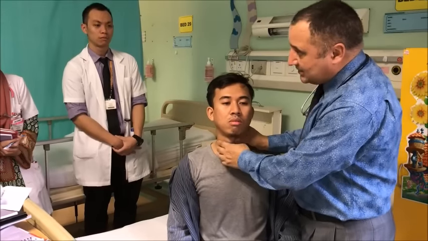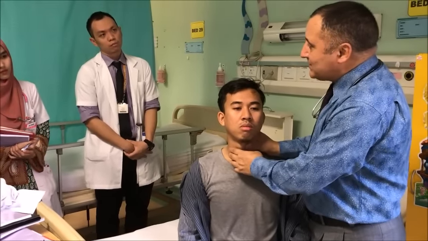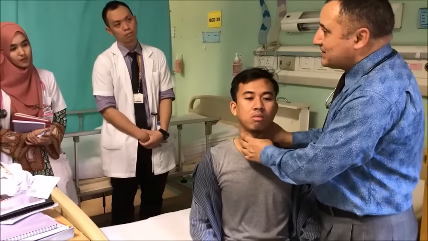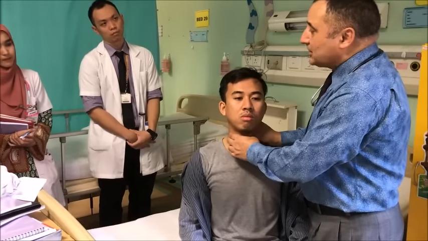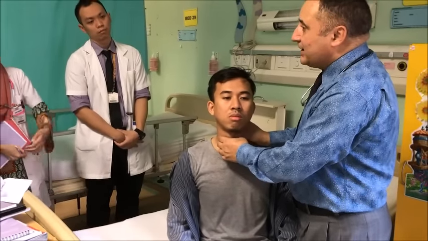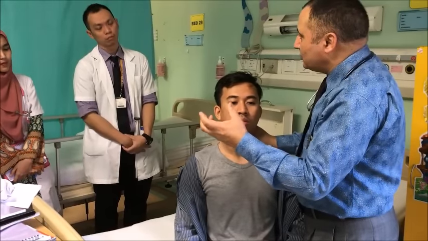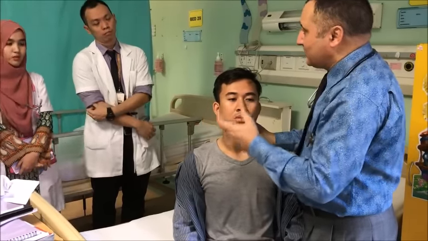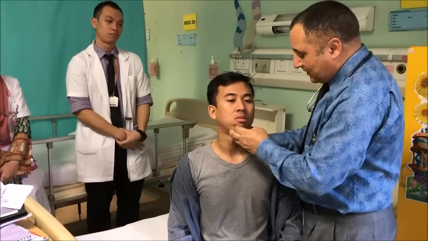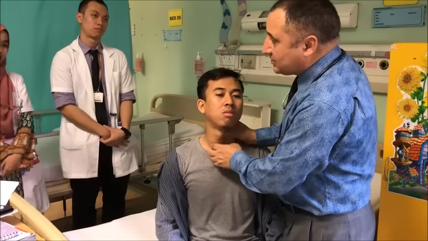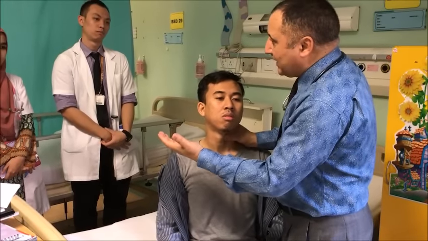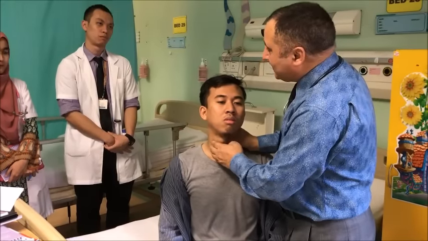So you can see this side has become prominent. That means the thyroid lobe on this side has come out of the tracheoesophageal groove, and it becomes prominent. Once it has come out, you take another hand and start palpating it.